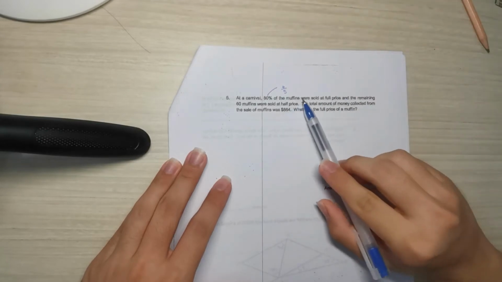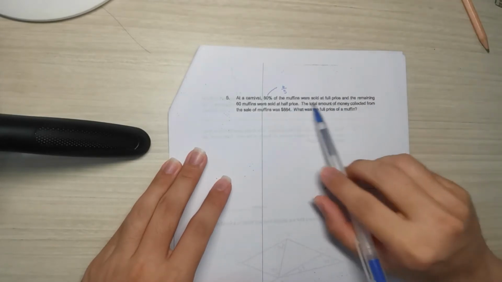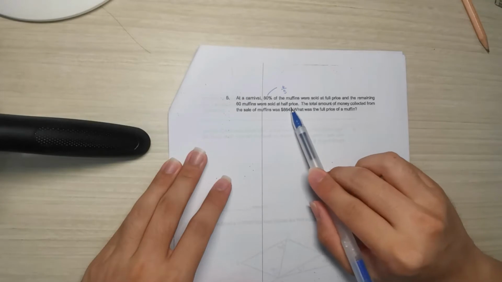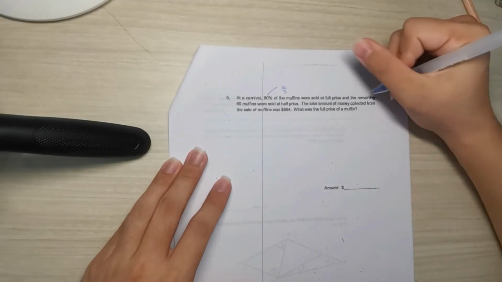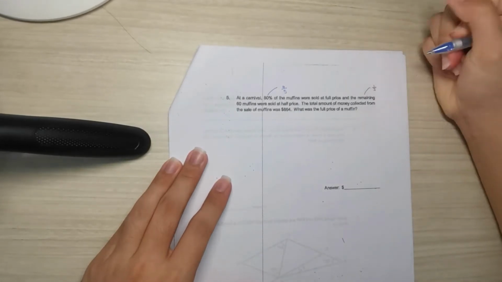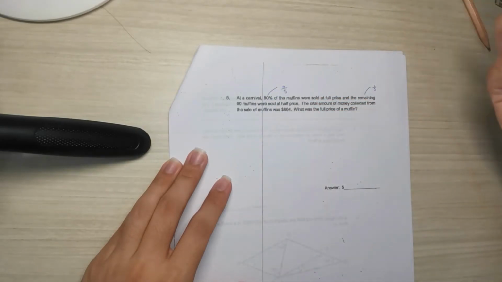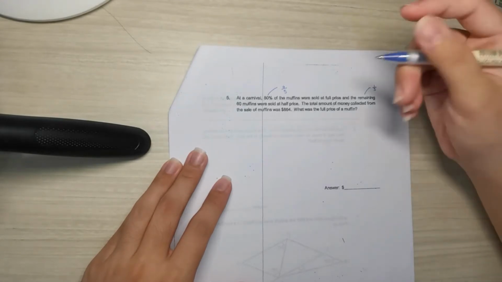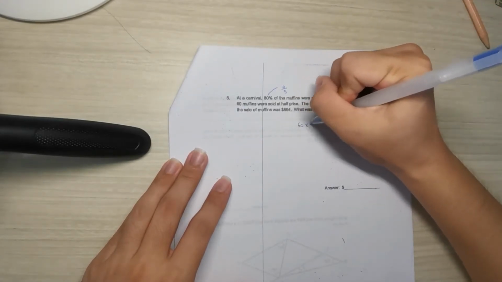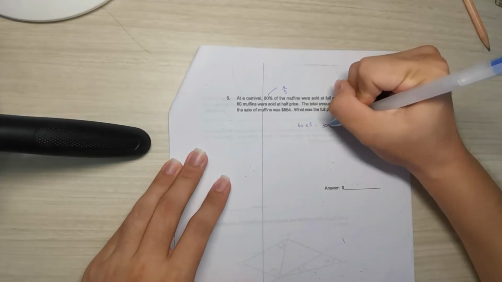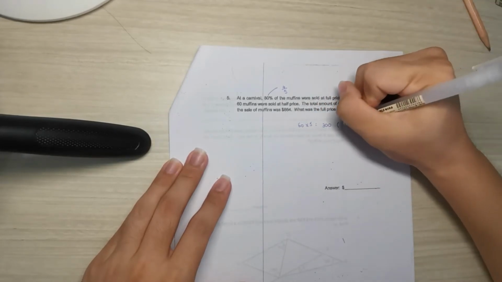So 4/5 of the muffins were sold at full price. The remaining 60 muffins were sold at half price, so the remaining is actually 1/5. So 1/5 of the total muffins is 60 muffins. Now we can find the total number of muffins: 60 times 5. In total there are 300 muffins.